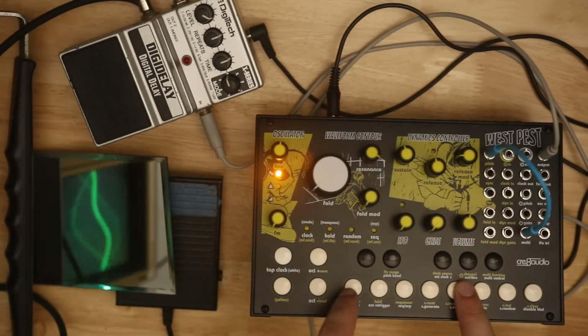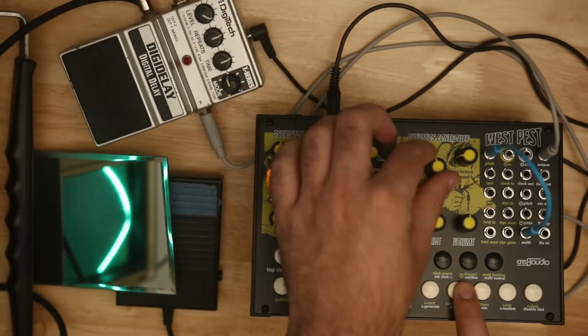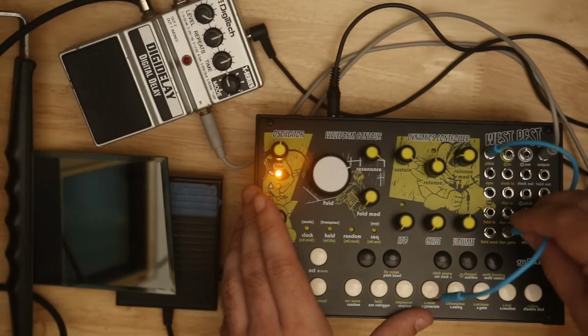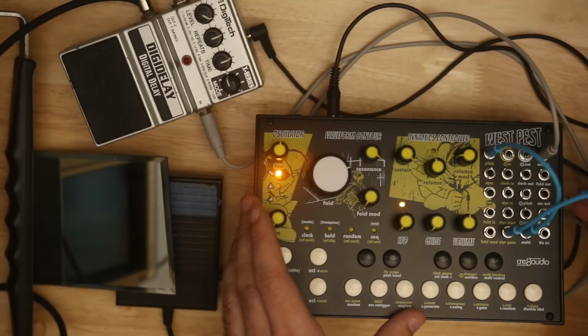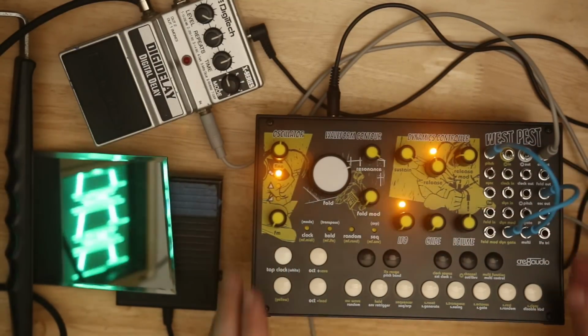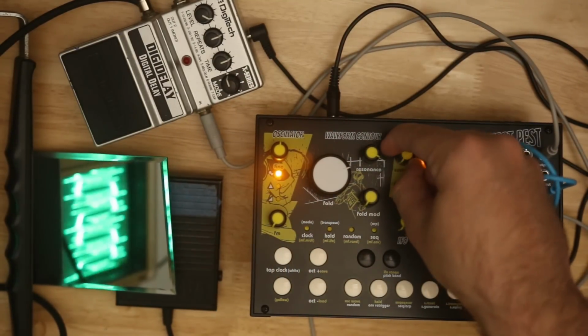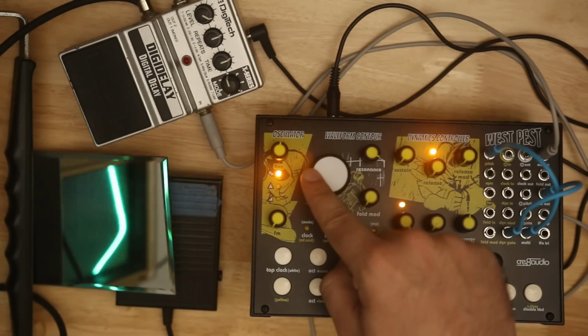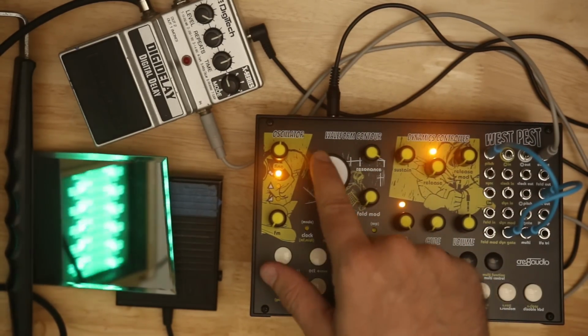And if I hold down our gate here, we can hear it. Or I can find something to hold the gate open. So if I plug the gate input into, I don't know, the oscillator out, we can just hear those random voltages.